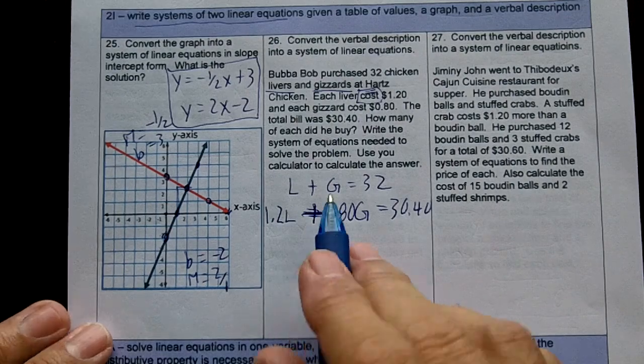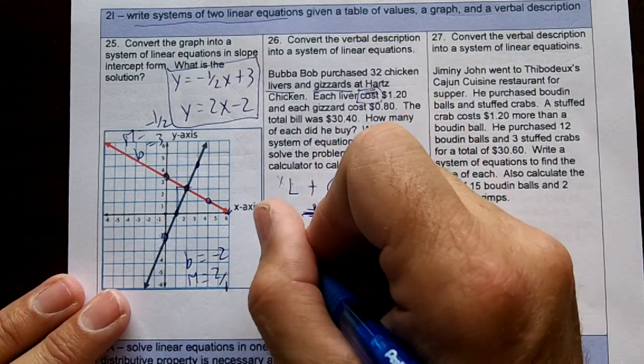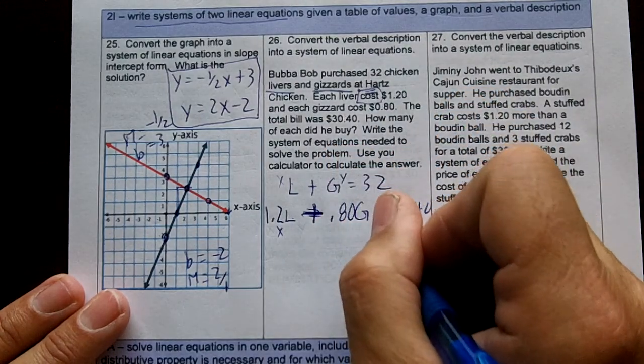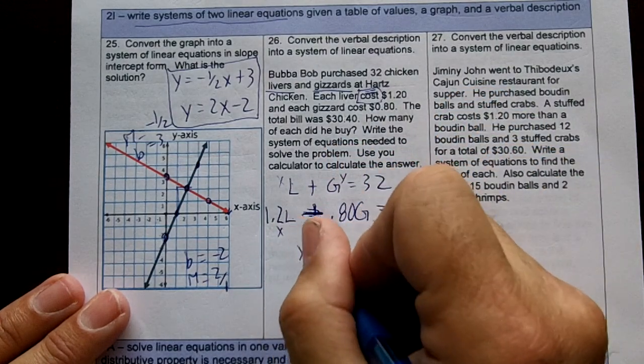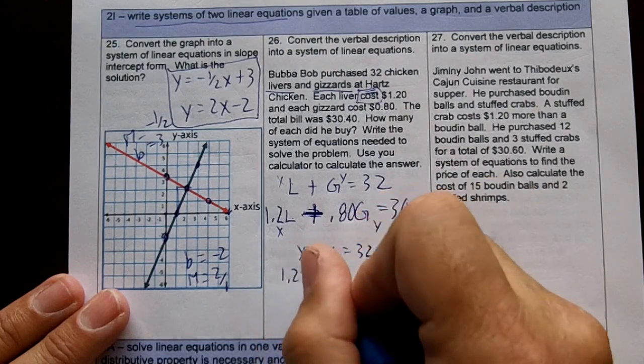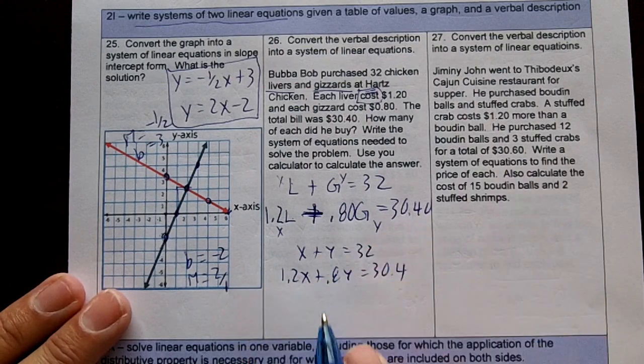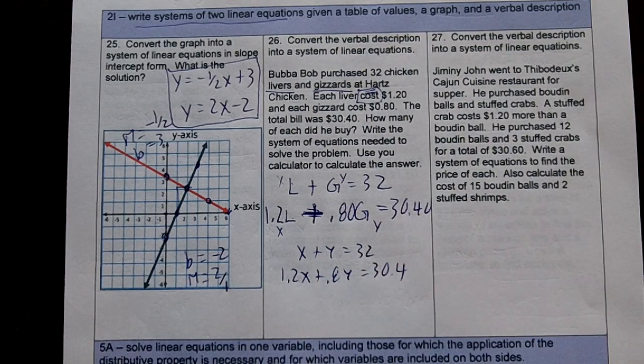Okay, so this right here would be my system. They probably are going to replace these with x's and y's, maybe on your test. So we have x plus y equals 32, and 1.2x plus 0.8y equals 30.4. Okay, if you want, you can plug that into the calculator. And I'm about to show you how.